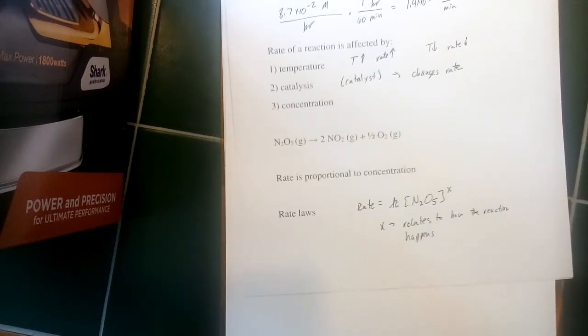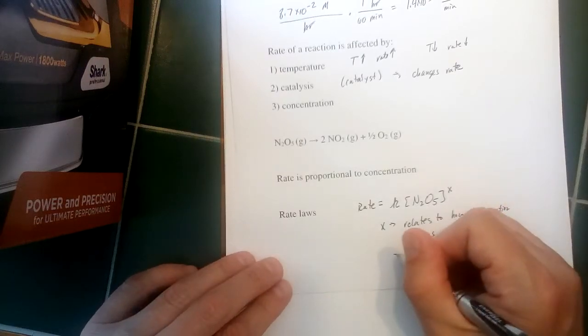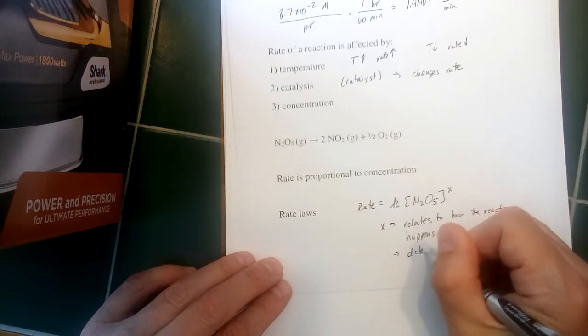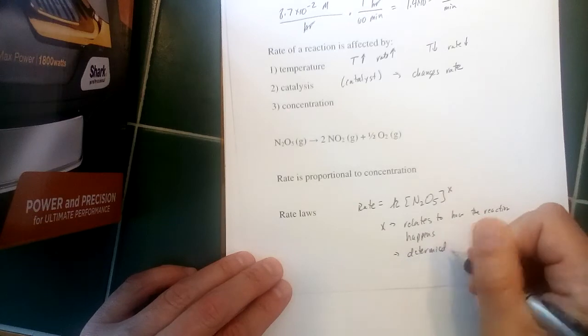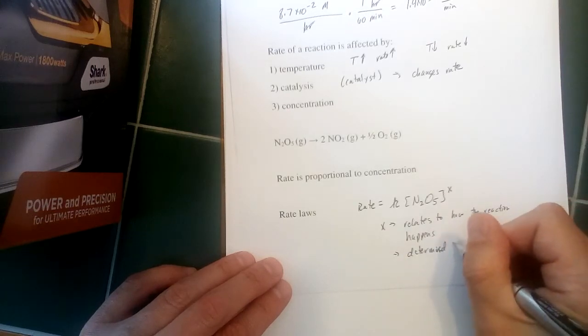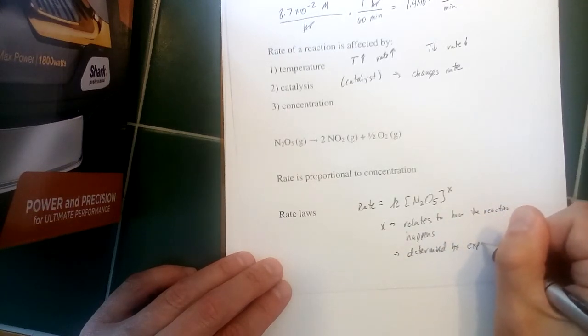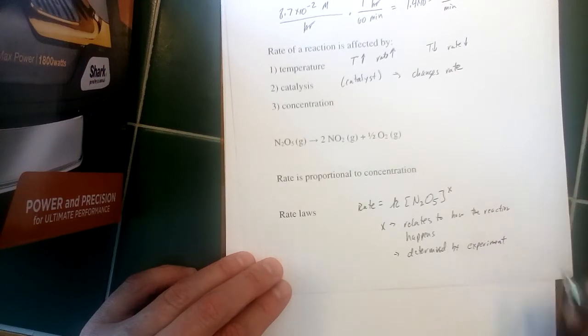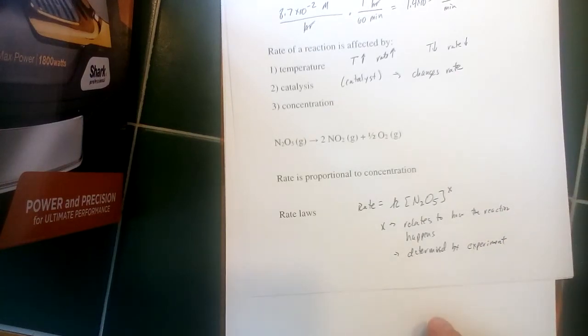It's something we'll talk about by the time we get to the end of this particular chapter. And the only way we can know this is by doing an experiment. So the value of x is determined by experiment. And that's what we'll need to talk about next: how can we look at an experiment and get some information about what the rate law would be that governs that reaction.